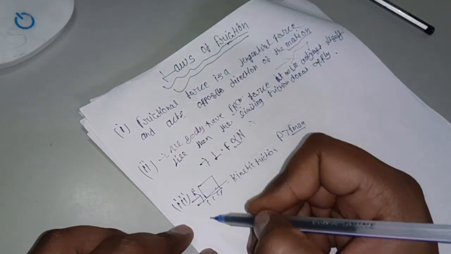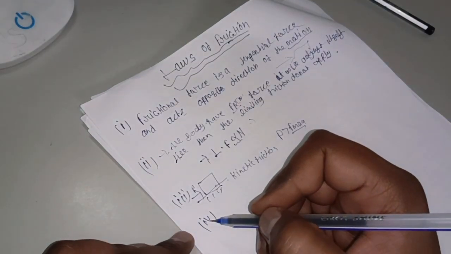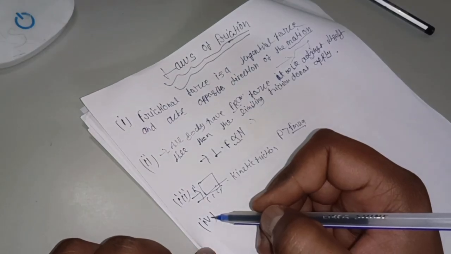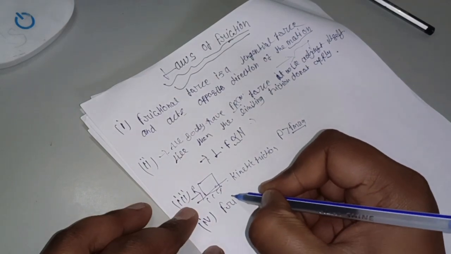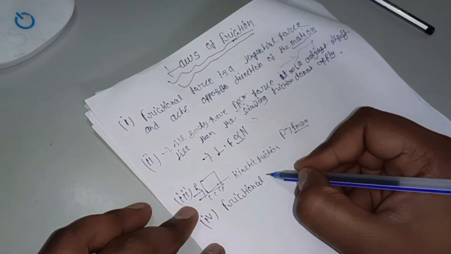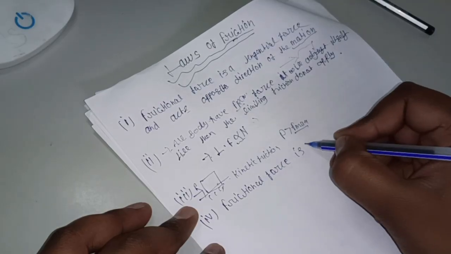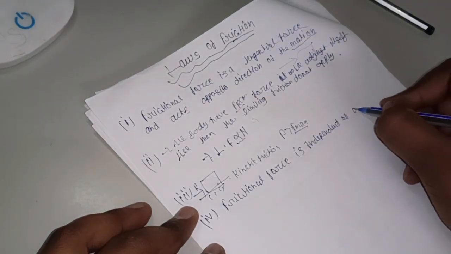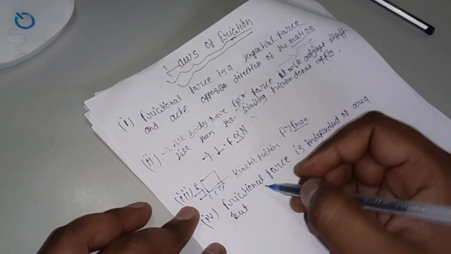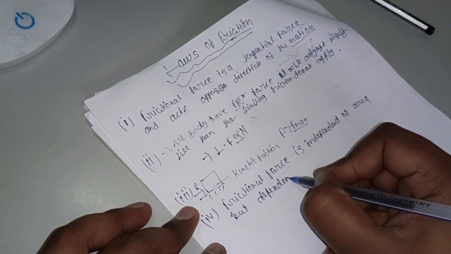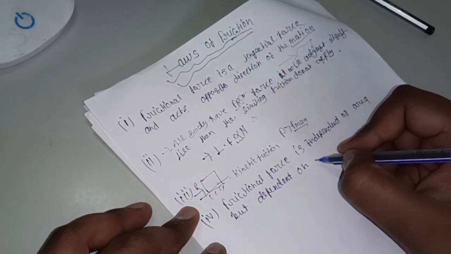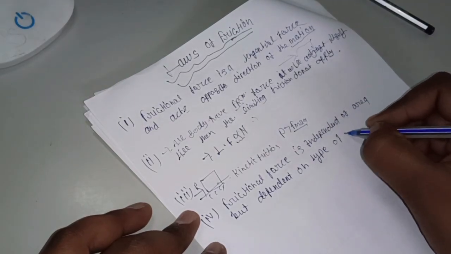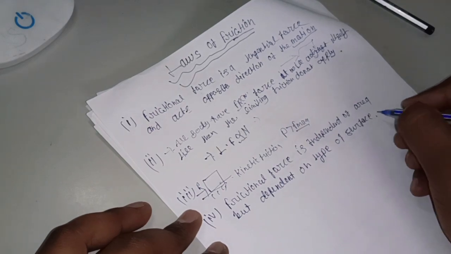And now the fourth law, we can say that frictional force is independent of area but dependent on the type of surface. Like the surface can be rough, very rough, or smooth, depending on the type of surface.